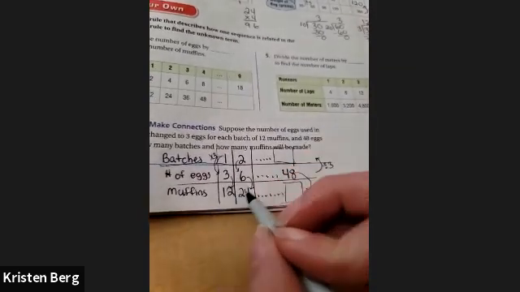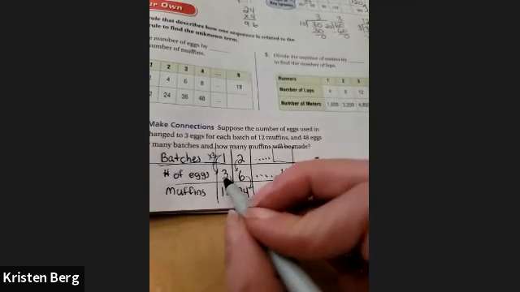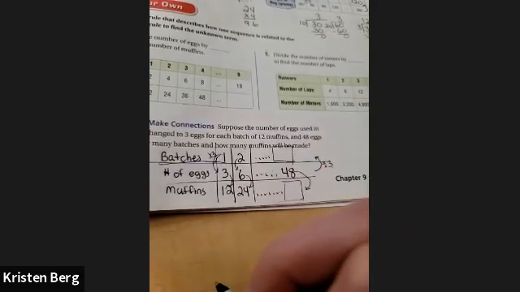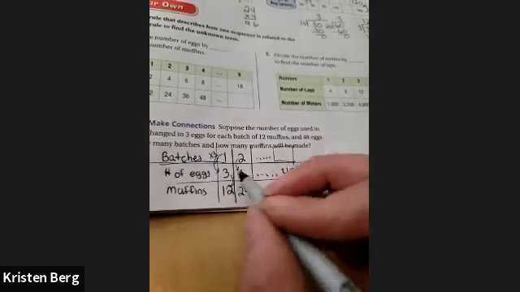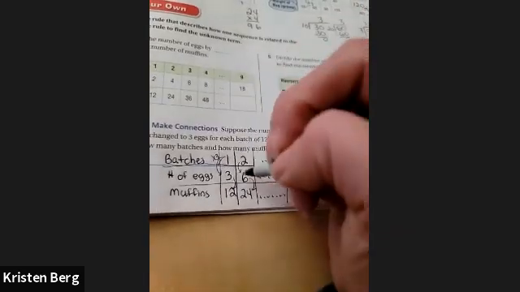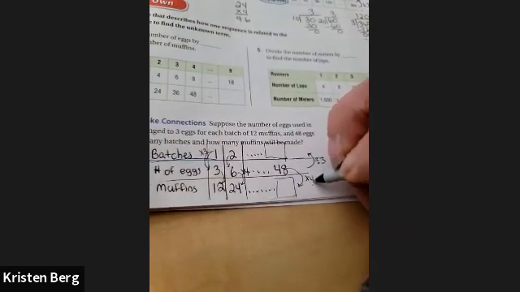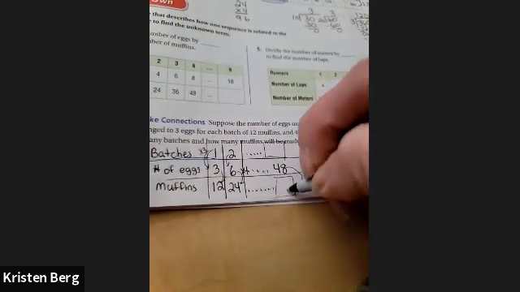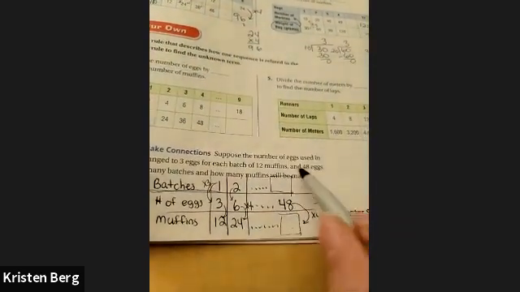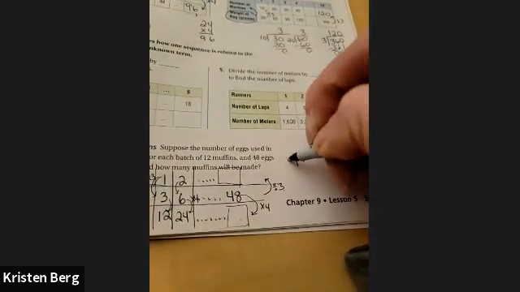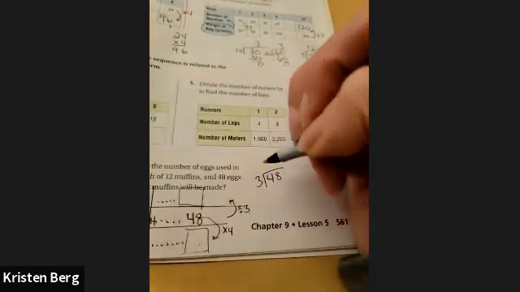So if you look at these ones, going from 6 to 24, 3 to 12, what do you see happening? Well, I see that they are timesing by 4. So therefore, I have to times 48 by 4 to figure out this number. And then here I have to work backwards and do the division. So I'm going to take 48 divided by 3 to figure out how many batches that is.